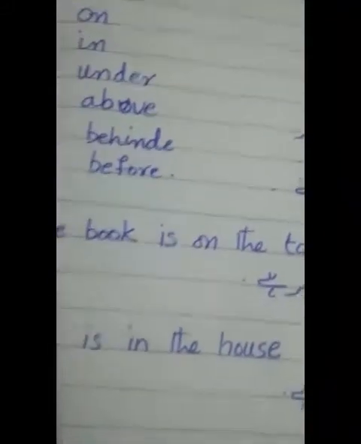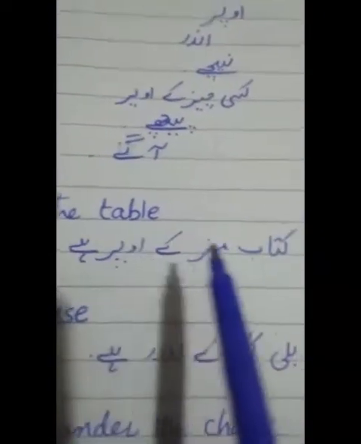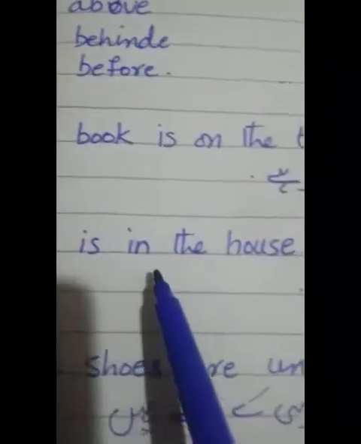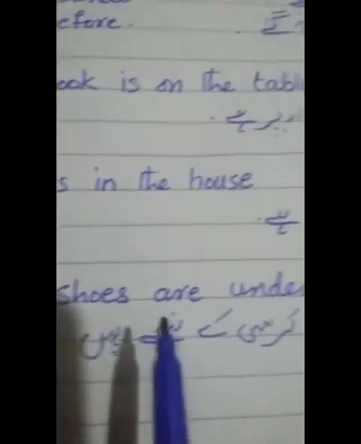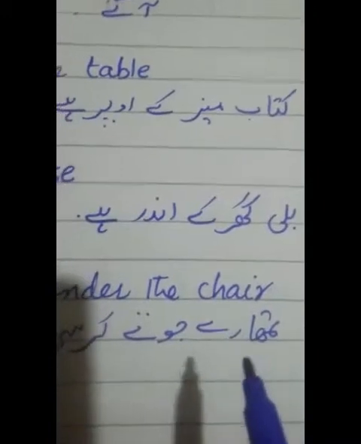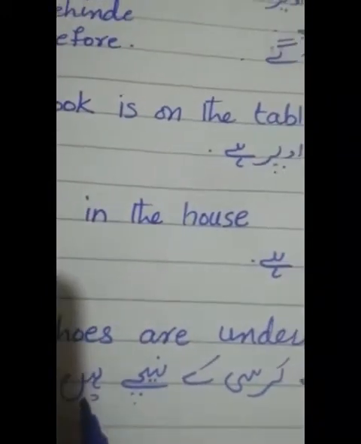Look at some examples. The book is on the table. किताब मेज़ के ऊपर है. Cat is in the house. बिल्ली घर के अंदर है. Your shoes are under the chair. तुम्हारे जूते कुर्सी के नीचे हैं.